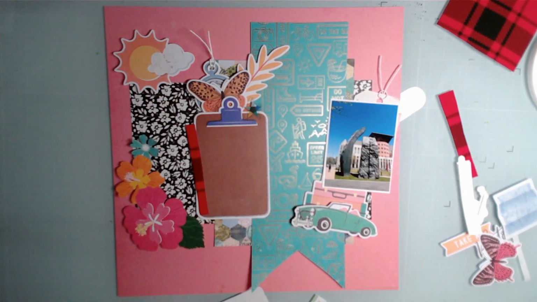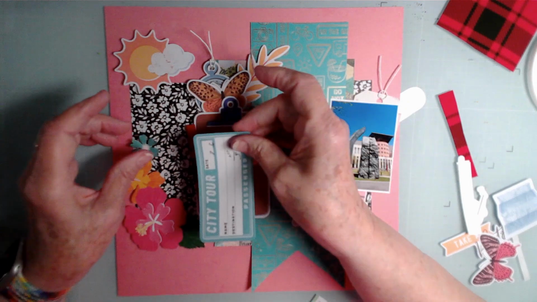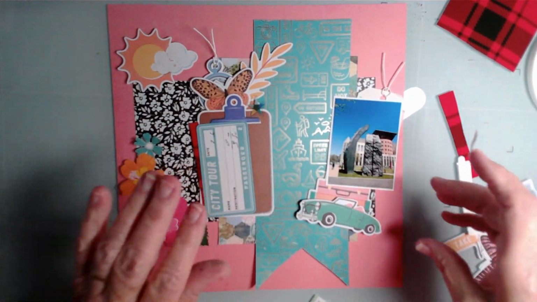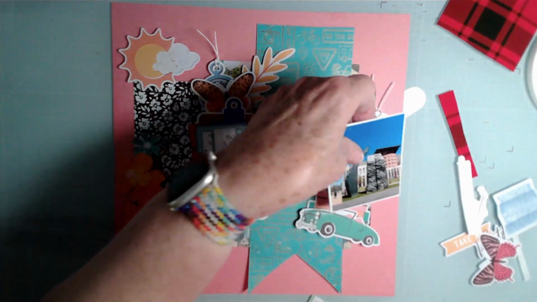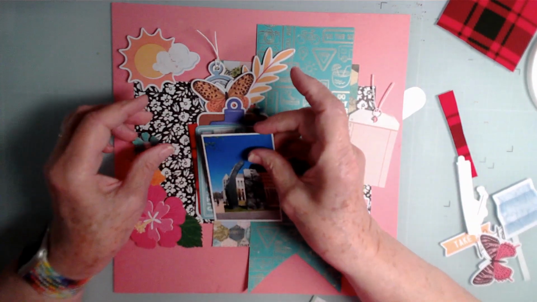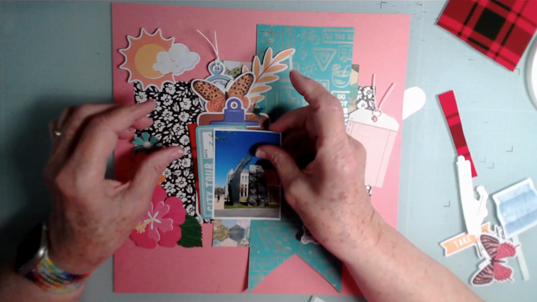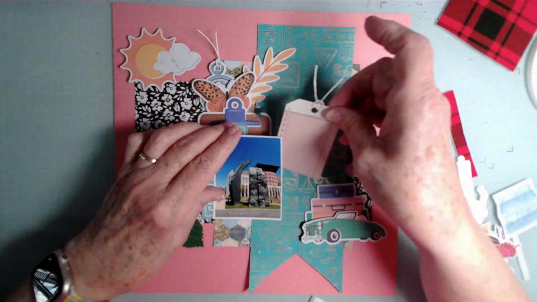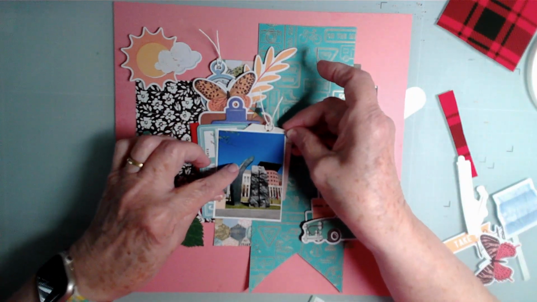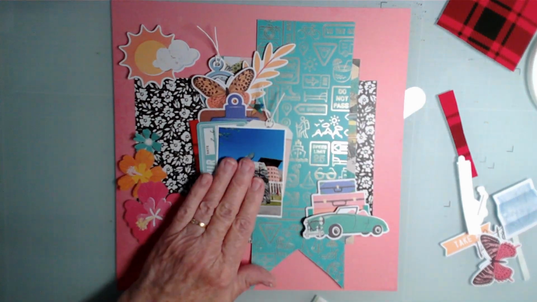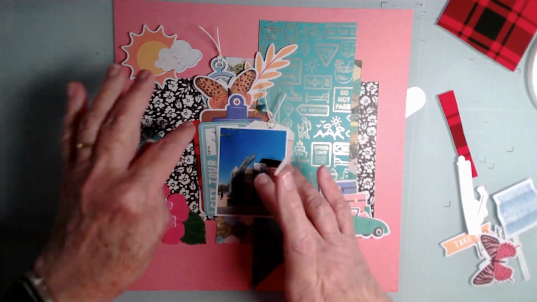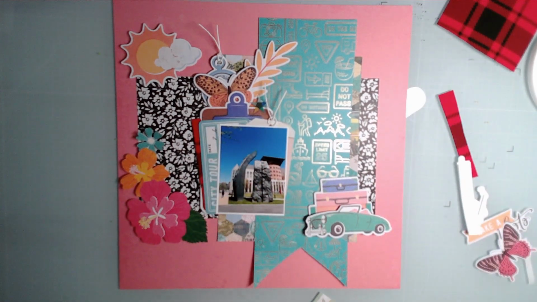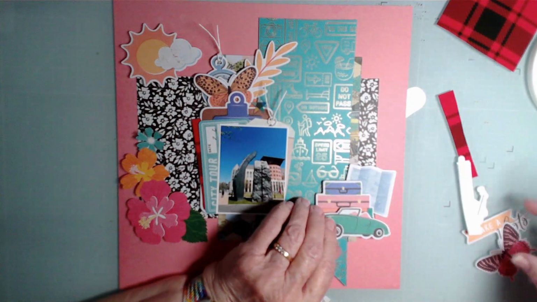Let me get the city tour piece, like so, and then the photo, I want the city tour words to show. And then that can go like that. Okay, and it's kind of overlapped, but you can still see the clipboard. I'm kind of liking that, actually. I can do the map there.